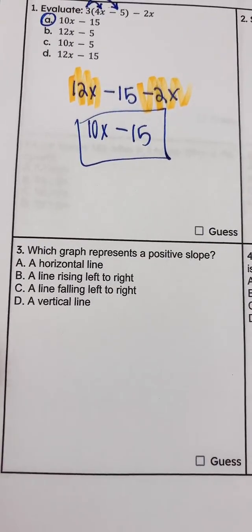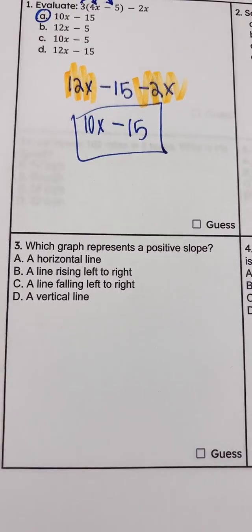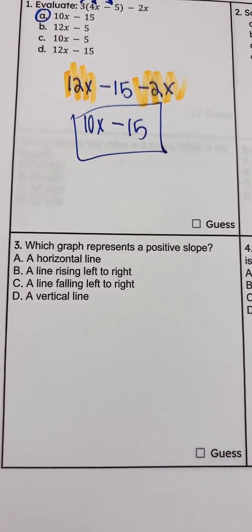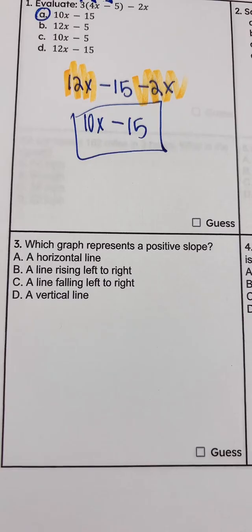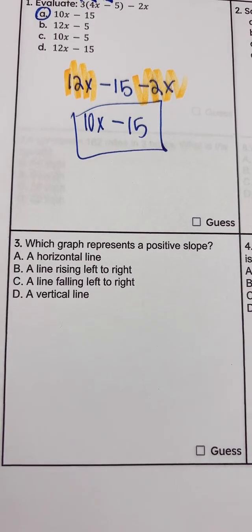All right, let's go to the next. Number 3. Which graph represents a positive slope? A, B, C, or D? Ooh, this is a good one. Select the best choice. B, a line rising from left. Good. Let me put that rising on there, right?